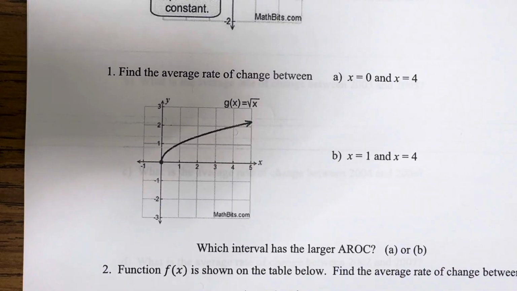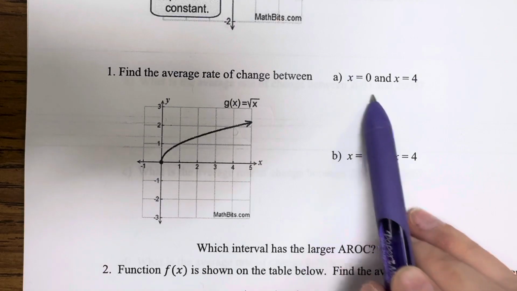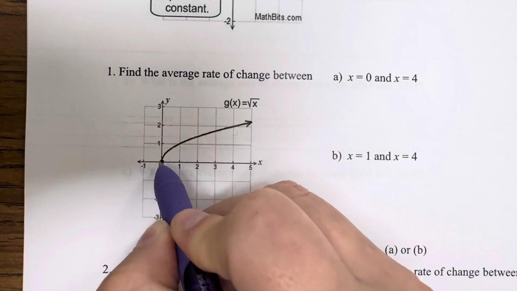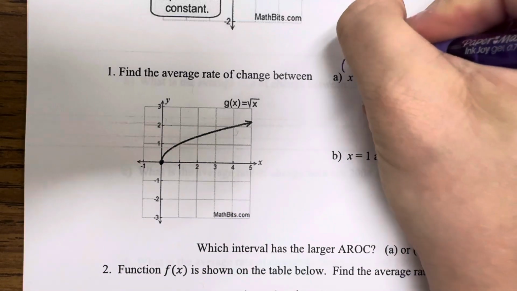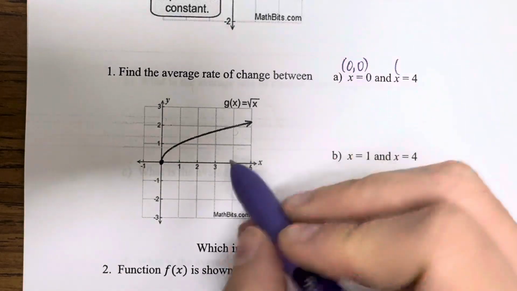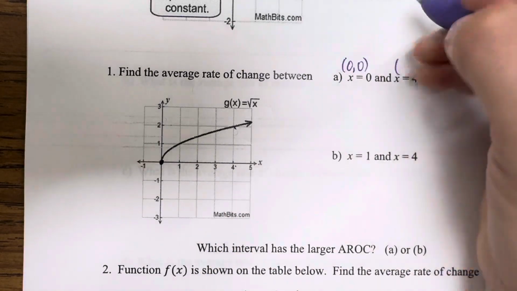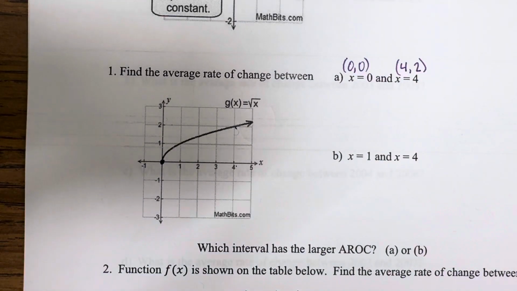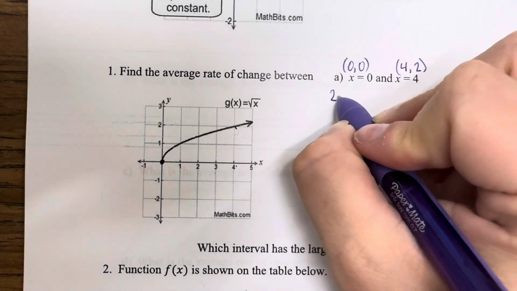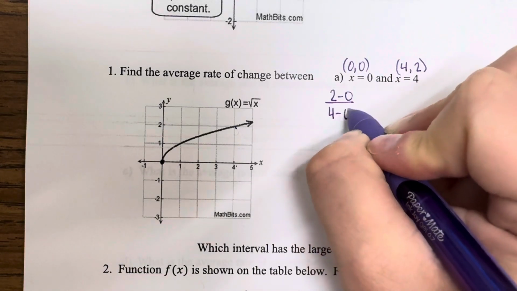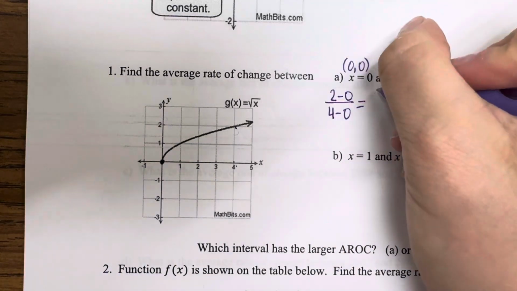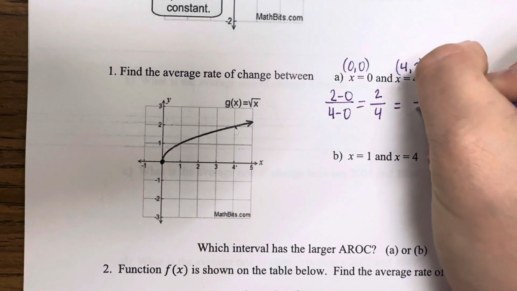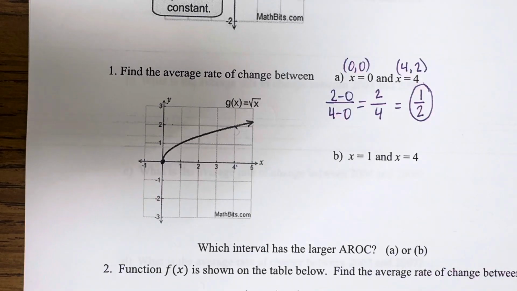So first it wants us to find the average rate of change between when x is 0 and x is 4. When x is 0, y is also 0, so I could say this is the same thing as (0, 0). And then when x is 4, my y is 2, so this would be the same thing as the coordinates (4, 2). So to find that rate of change, we're going to do (2 minus 0) over (4 minus 0). 2 minus 0 is 2, and 4 minus 0 is 4. 2/4 would simplify to 1/2.